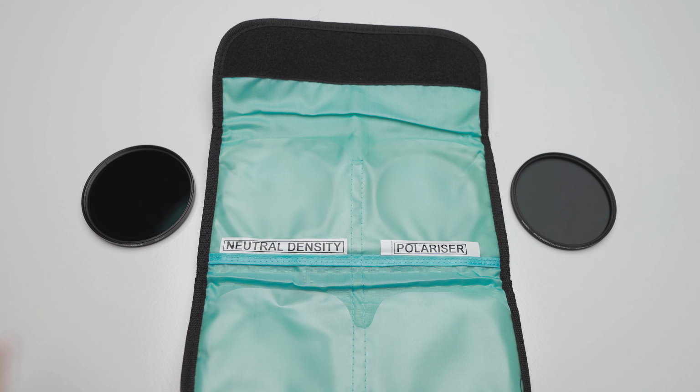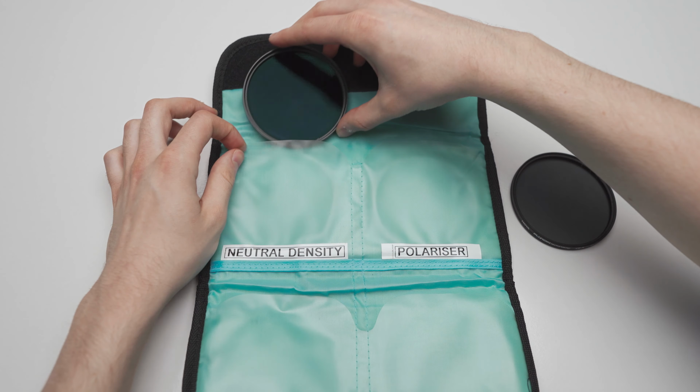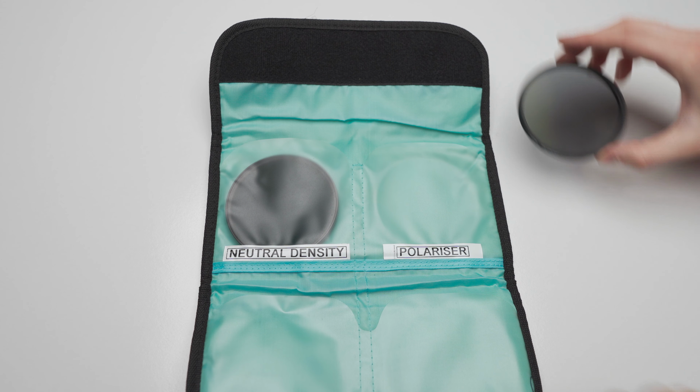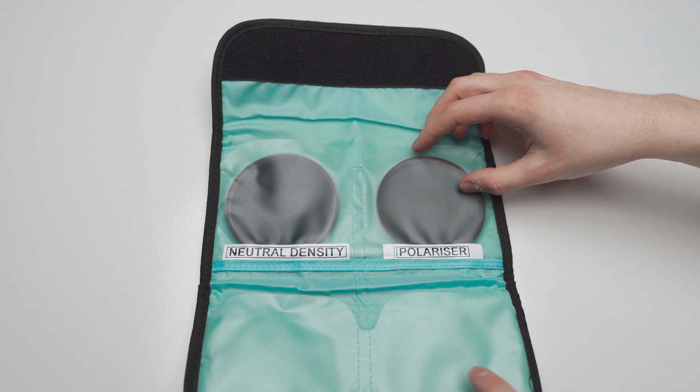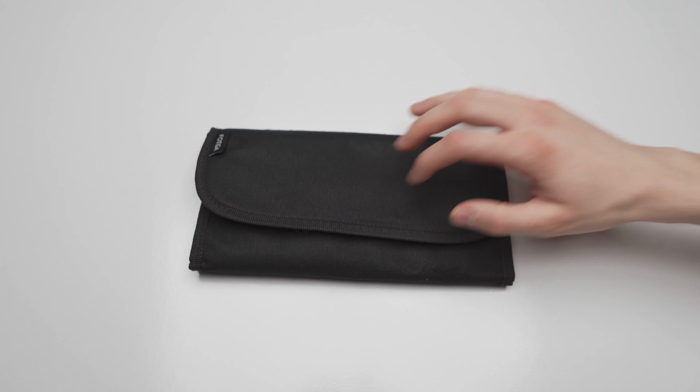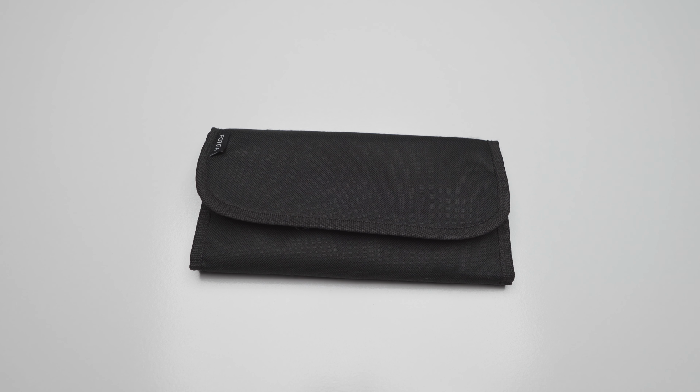And I keep my filters in a trifold filter pouch. It's small, lightweight, and easy to slip into my bag. I also put some labels on there just so it's easy to distinguish between ND and polarizer at first glance.